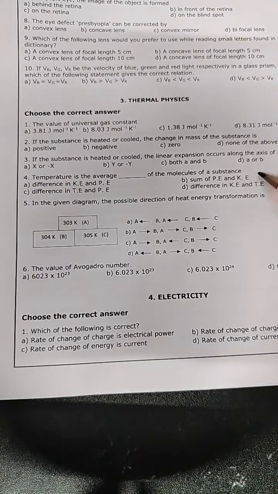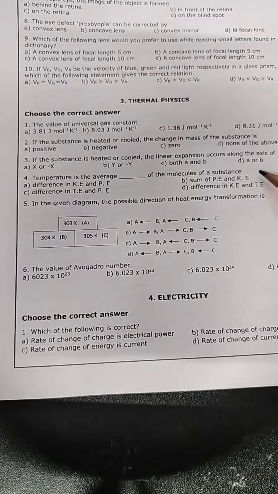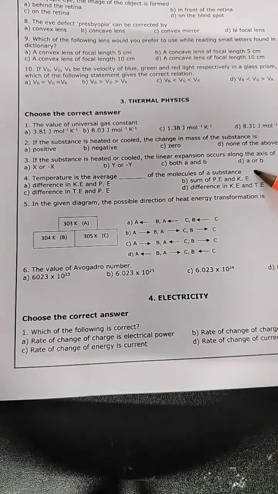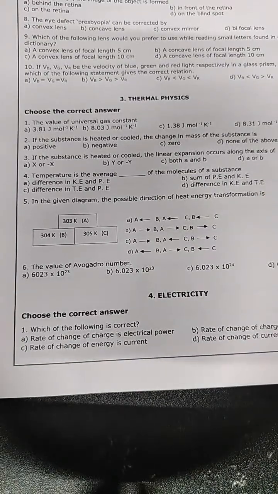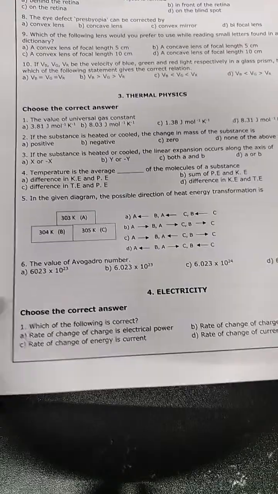Fourth question. Temperature is the average dash of the molecules of a substance. Very good. It is option C. Difference in TE and PE. Okay, we'll move on to chemistry now.